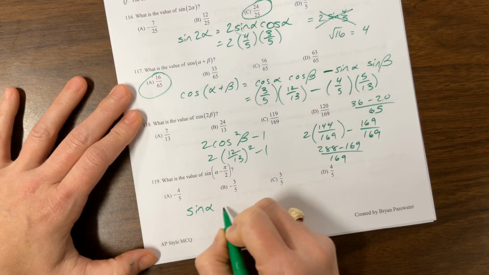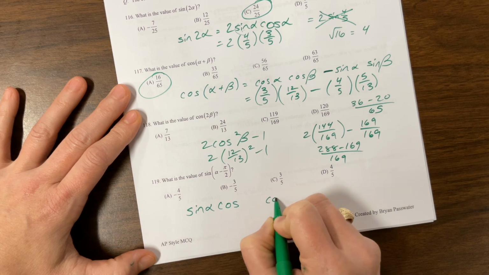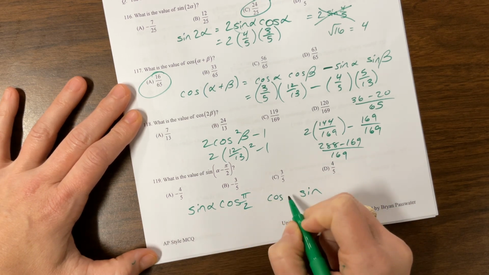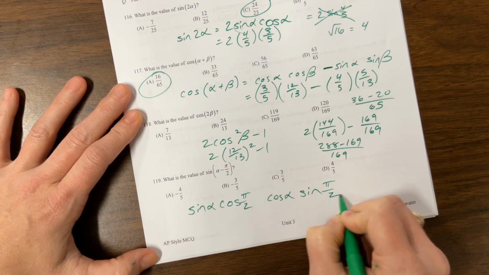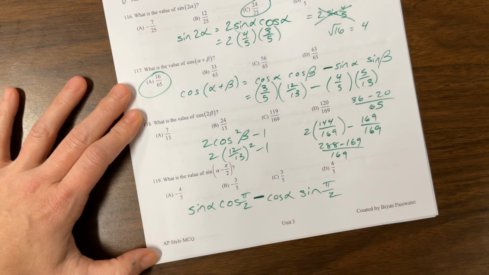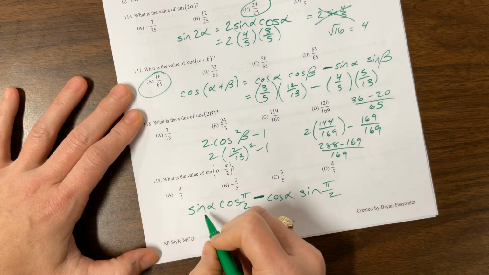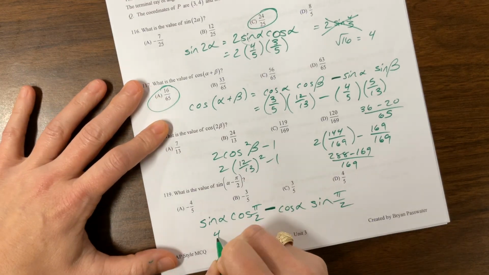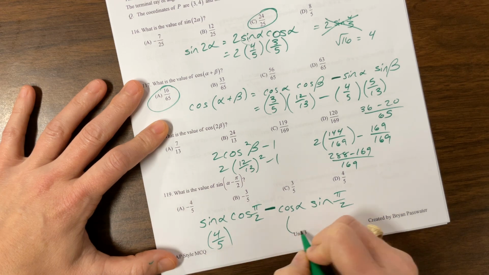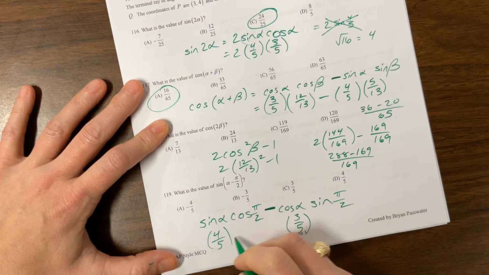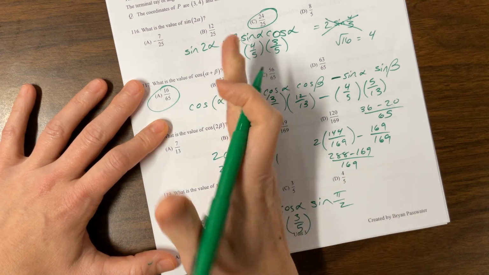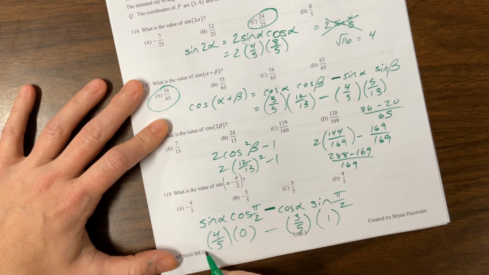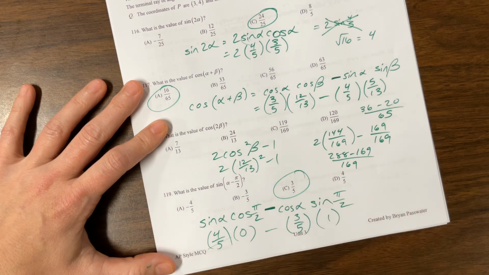So for sine of alpha plus pi over 2, I have it memorized as sine, cosine, cosine, sine, and then I write out these. So this would be alpha, this would be pi over 2, and then it's the same sign. So sine of alpha, this was way back here, 4/5. Cosine of alpha is 3/5. Cosine of pi over 2 is 0. Minus sine of pi over 2 is 1. So that's gone. This is just 3/5.